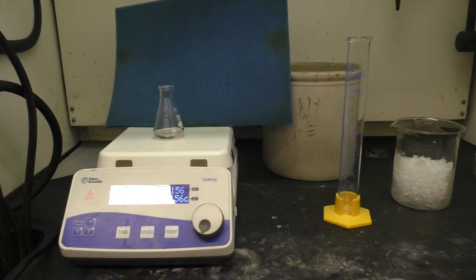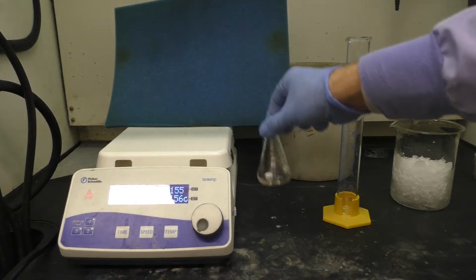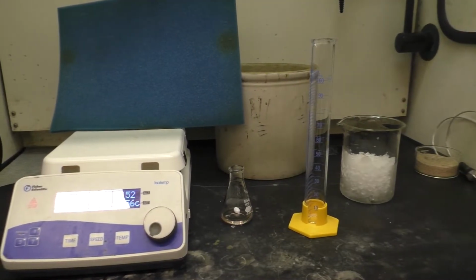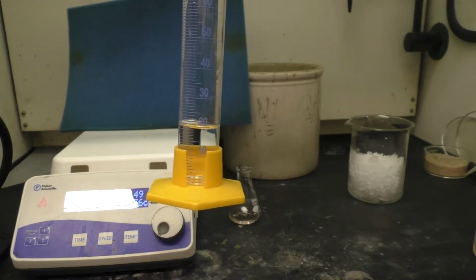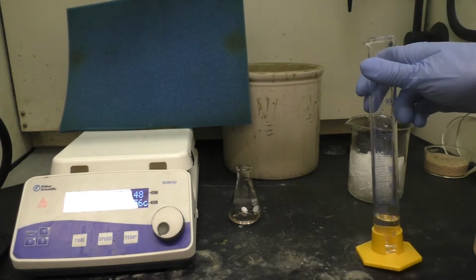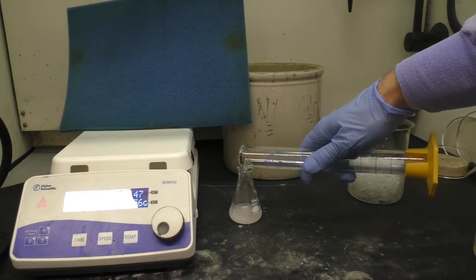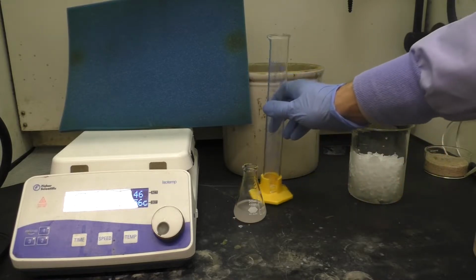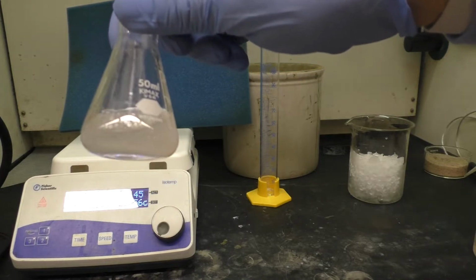Now that the reaction has stirred for 15 minutes, we'll take it off the plate. Let it cool briefly while we measure out 20 milliliters of distilled water. There we've got approximately 20 milliliters. We'll add this into the reaction flask and dilute the solution. You'll notice it gets very cloudy when we do that. It's gotten very cloudy, but no precipitate.